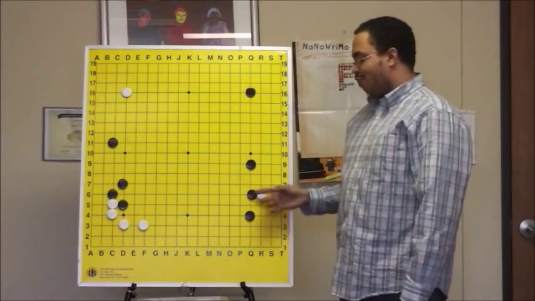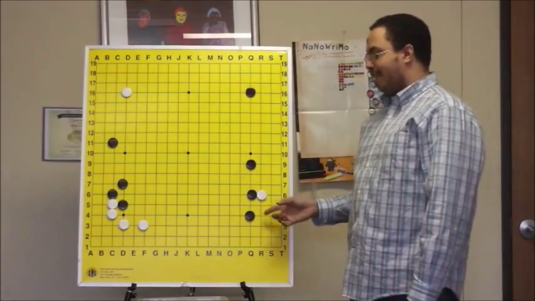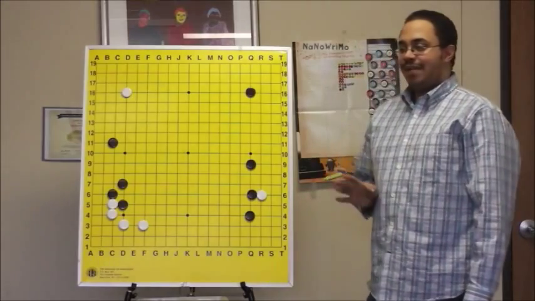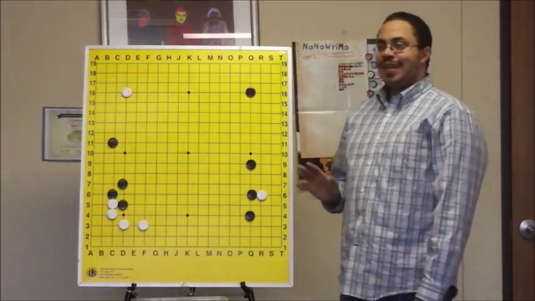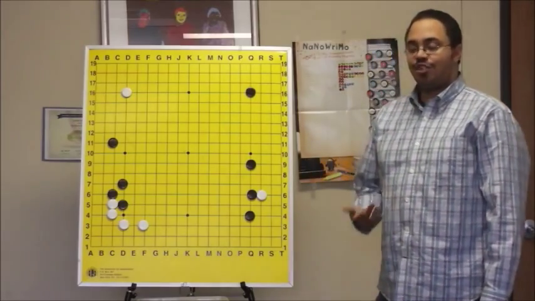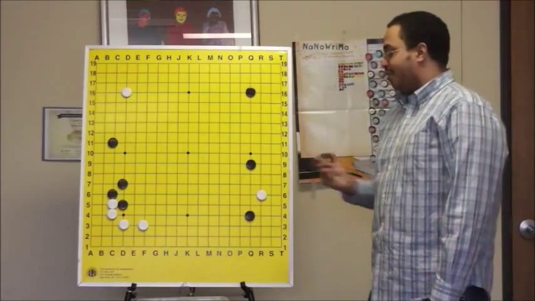It's going to be really hard for me to make this stone really do anything. We might even get sealed in. And getting sealed in in Go is terrible, all right? We never want to get sealed in because that reduces the effectiveness of our stones. So what we're going to do is answer this.